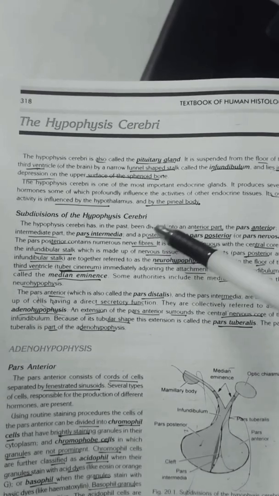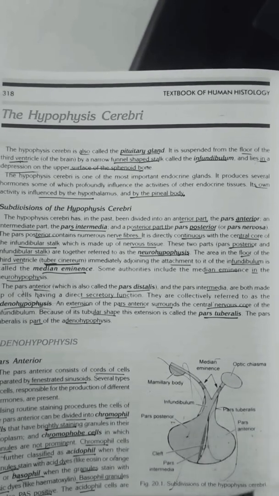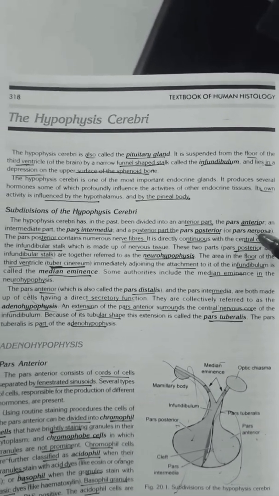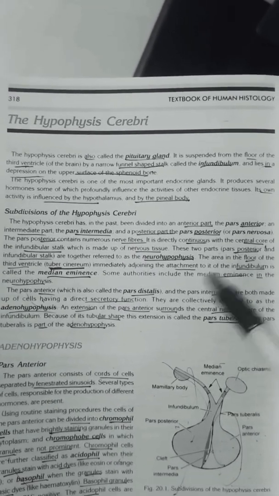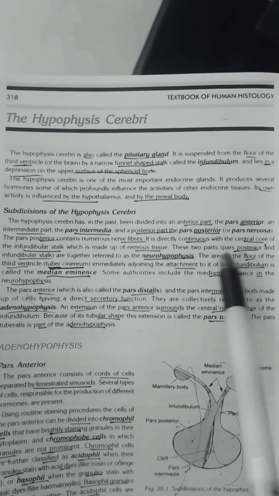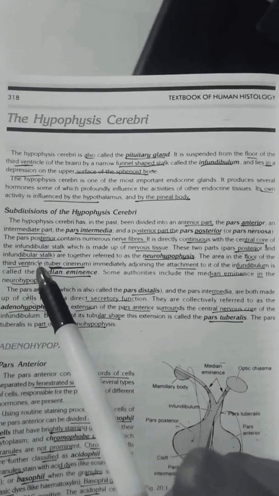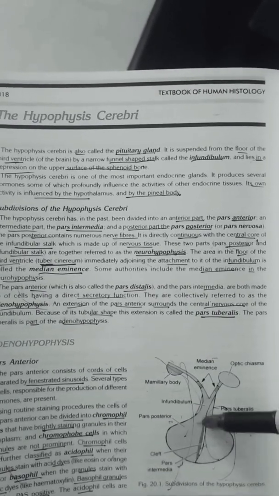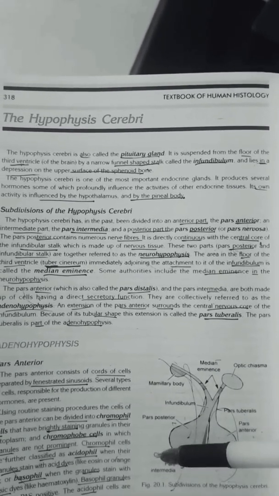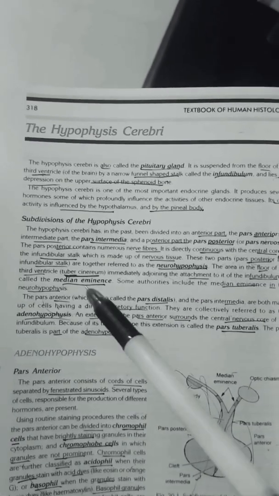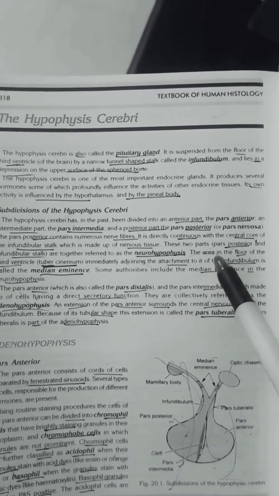What are the subdivisions of the hypophysis cerebri? As I said, pars anterior, pars intermedia, and pars posterior, also known as pars nervosa. The pars posterior contains numerous nerve fibers, as I said, continuous with the central core of the infundibular stalk. So it is made up of nervous tissue, and the pars posterior and the infundibular stalk together are called the neurohypophysis. The area in the floor of the third ventricle, also known as the tuber cinereum, is immediately adjoining the attachment to the infundibulum.